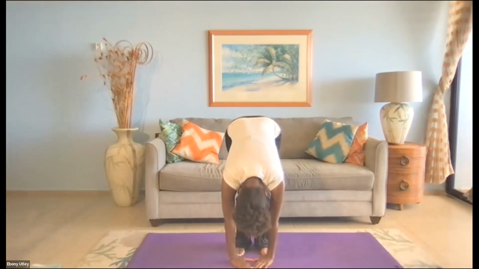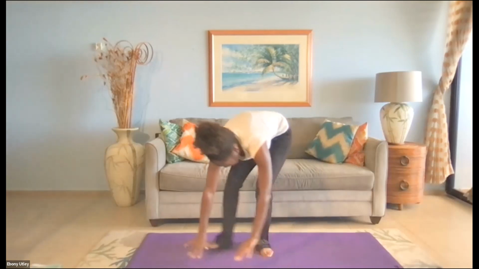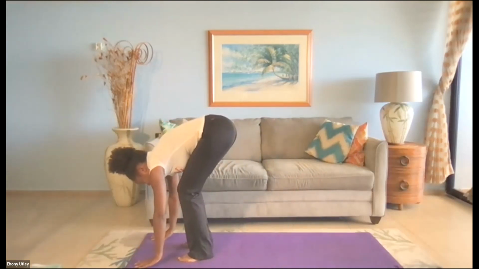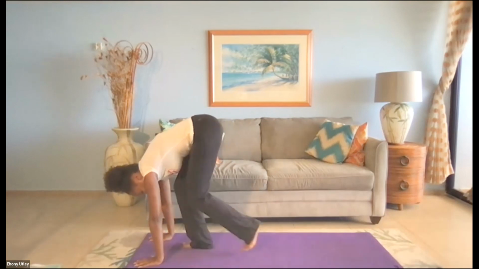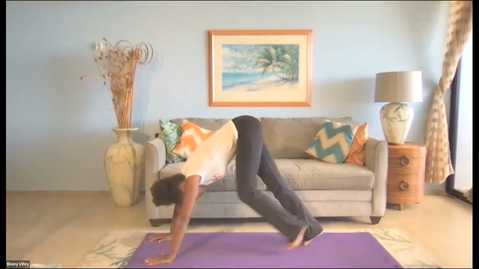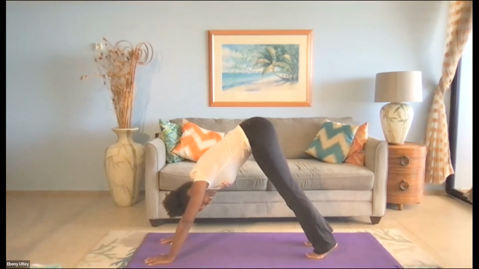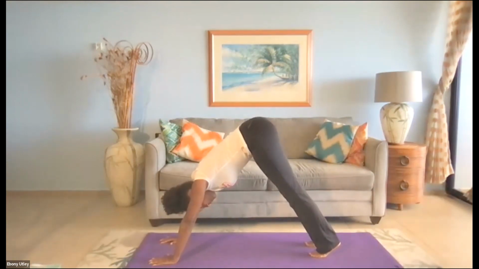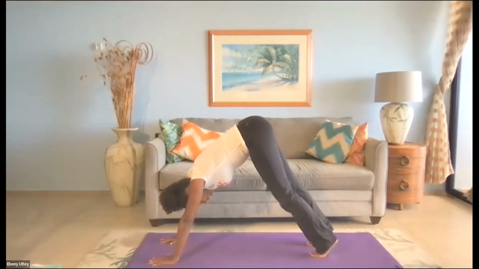Breathe. And then separate your hands so that they're wider than your feet. Press your palms into the earth and walk your feet back to form a full body pyramid. In other types of yoga, this would be down dog. And let's walk here again.